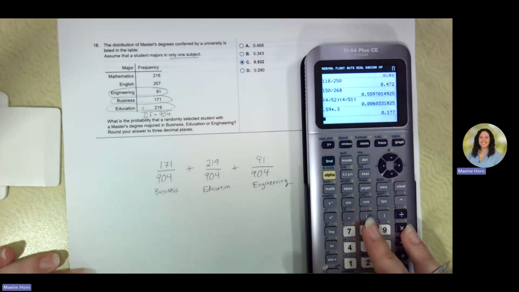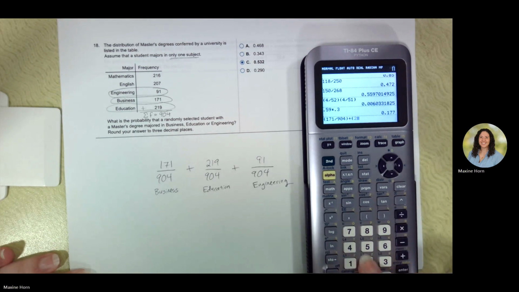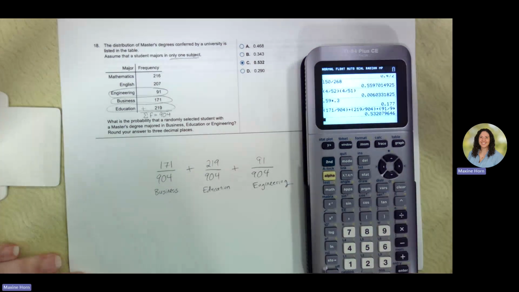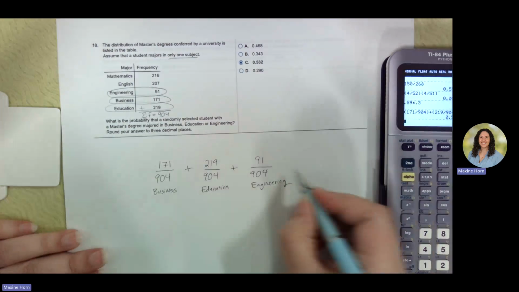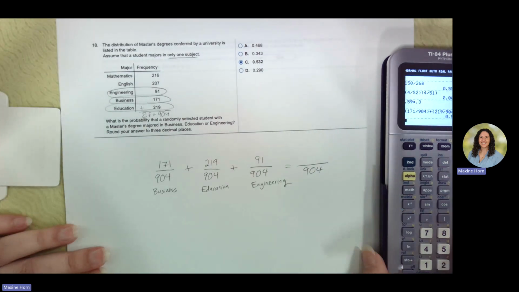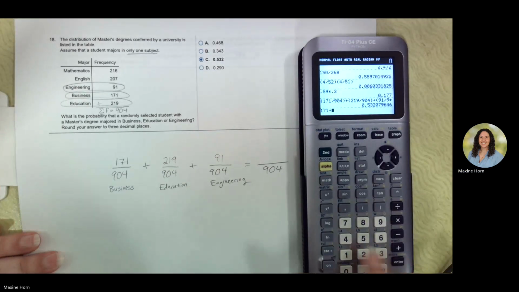You can do that a few different ways. You can put them in parentheses like this, and then you get your answer. Or you could say, they all have the same denominator, so I'm just going to add up my numerators over 904.